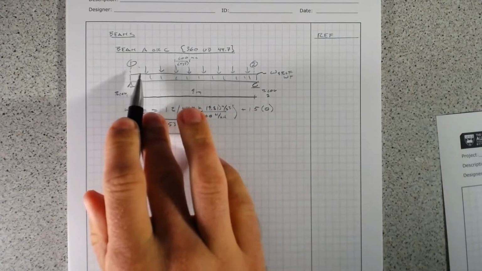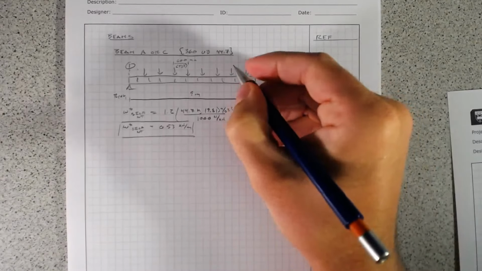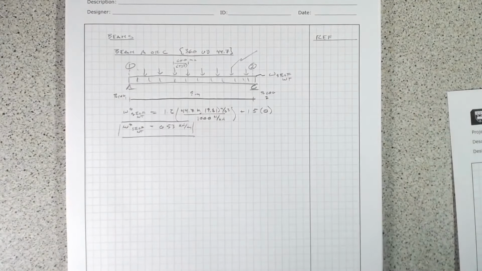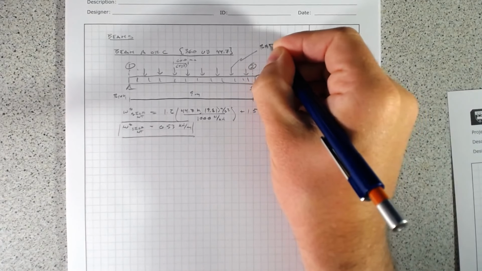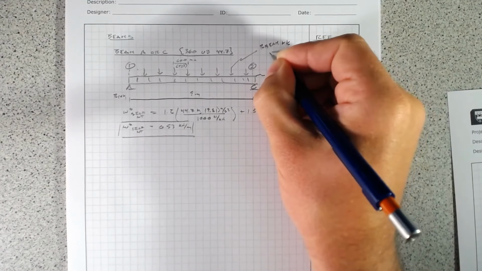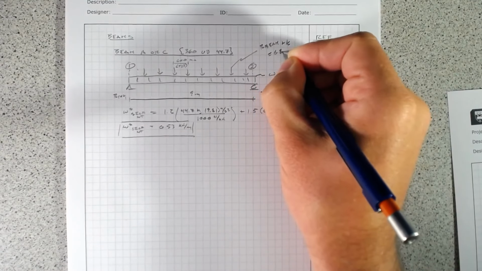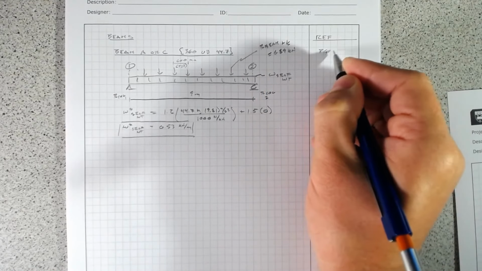Now, the reaction from the beam here. So we'll put some label here. So this is R beam AC, and that equals 6.89 kilonewtons. That's just all coming from page 3.